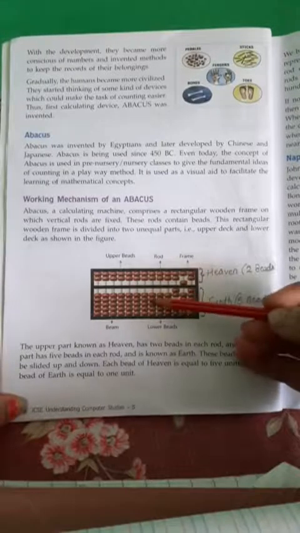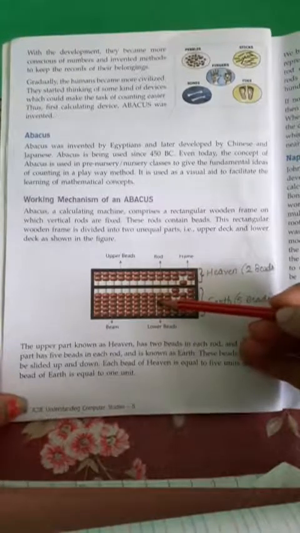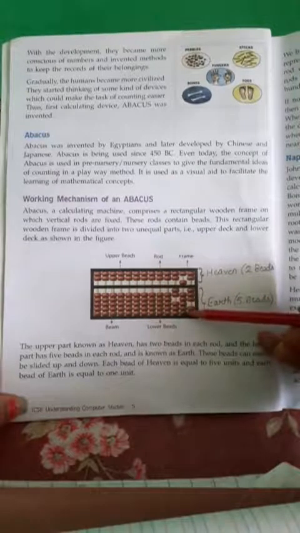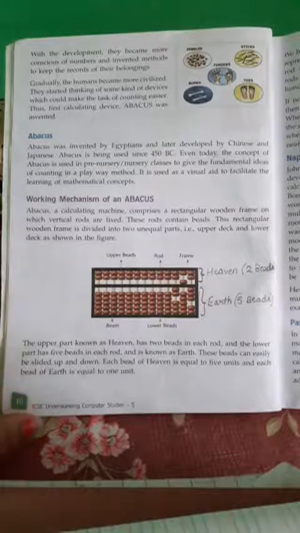And the lower part is known as earth, which has 5 beads in each rod. These beads are used to do addition, subtraction, multiplication and division. The abacus is still used. We can see it in our nursery and pre-nursery classes.